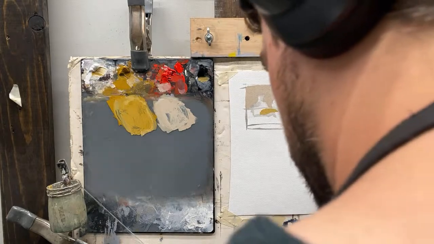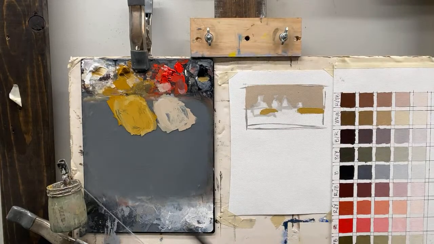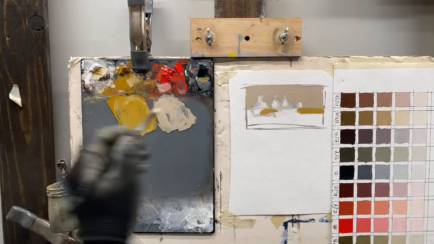So I'm going to make an adjustment here. I'm going to go a little bit lighter in the sky.